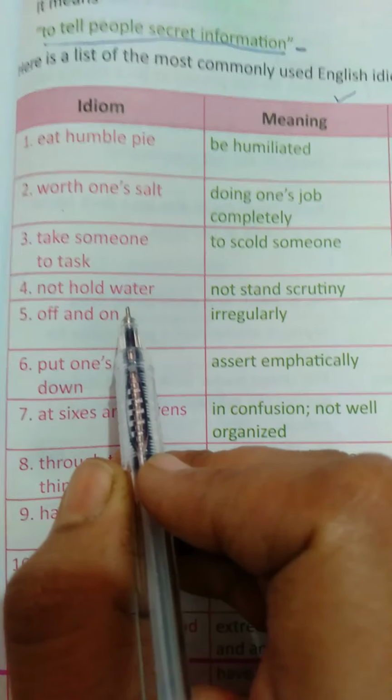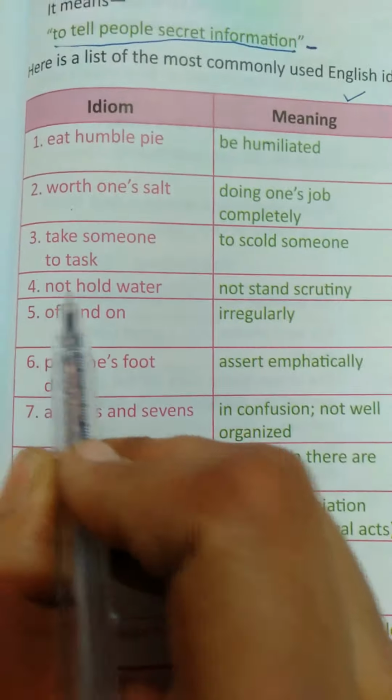Not hold water. You can't hold water. Not stand scrutiny means you don't have proof, those things to tell. Your excuse does not hold water. Whatever excuse you are making now, it's of no use. Not stand scrutiny means you want to prove; it's not close, nearby to that. So your excuse does not hold water. Whatever excuse you're making for this thing does not hold water, because that is not clear to that thing, why you have done that.